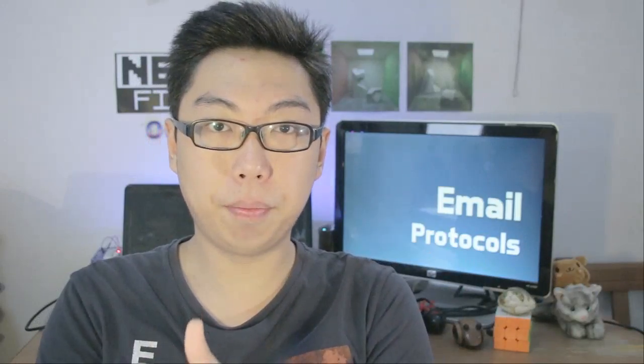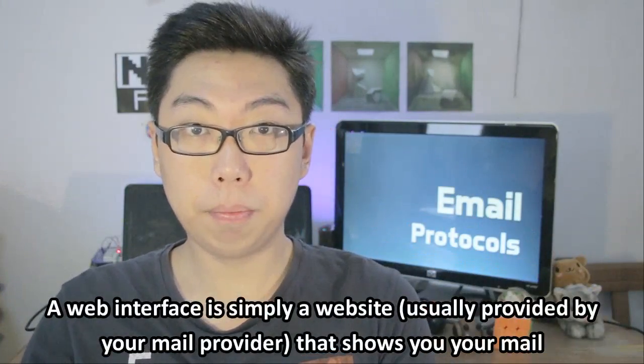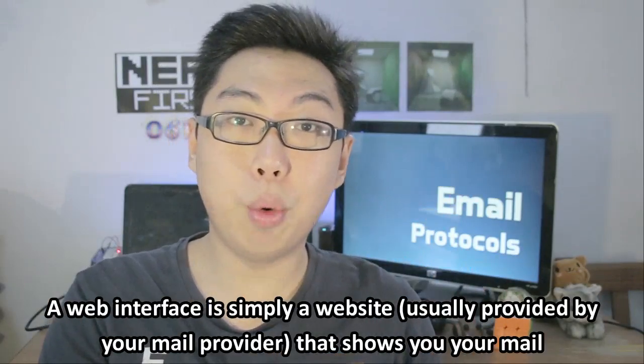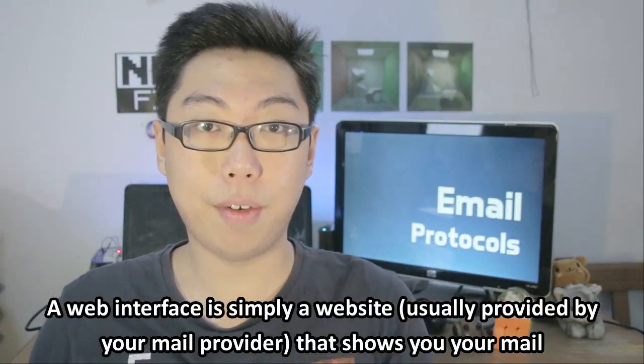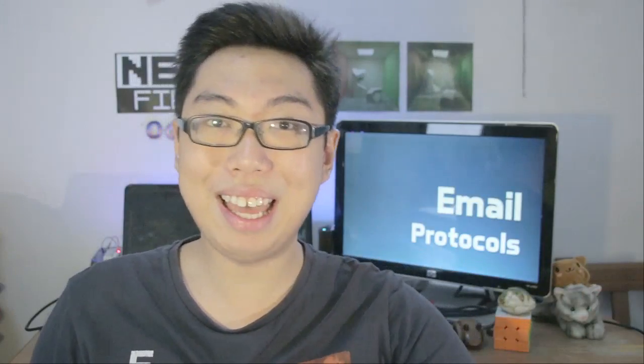So let's begin. First, let's say you are a Gmail user. You could, of course, log in to the Gmail website and that shows you your mail. This is what we call a web client. Essentially, you're just visiting a web page that shows you the contents of your inbox, right? And you can use it to compose email and so on. That is as simple as it gets.